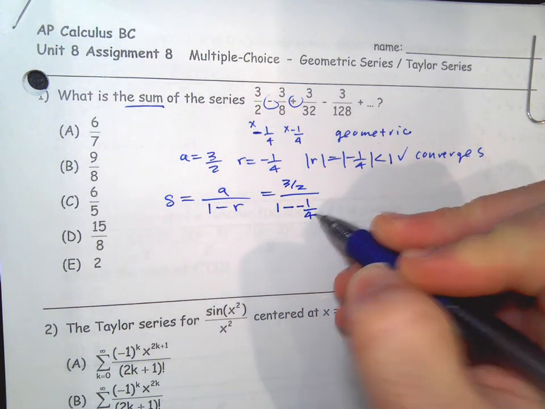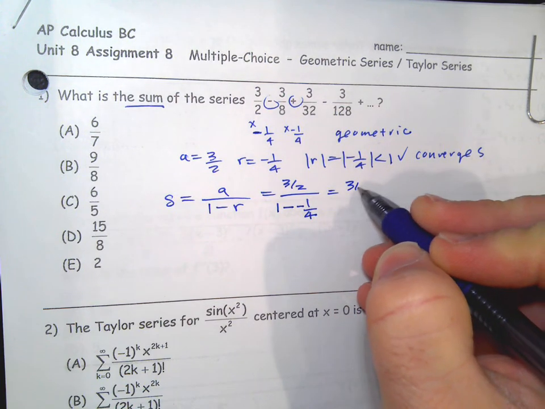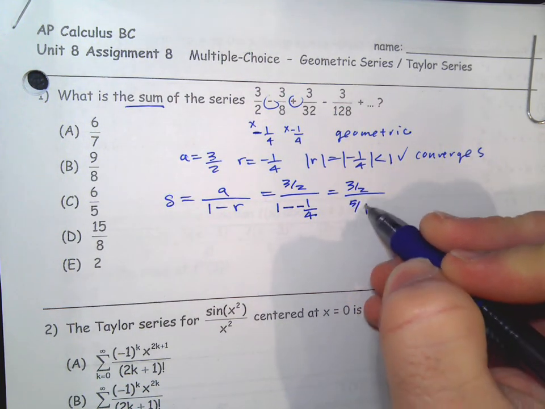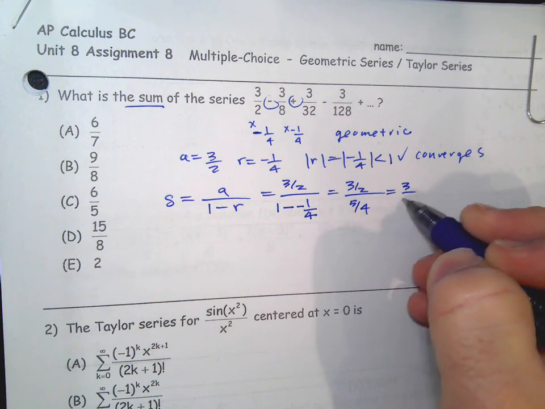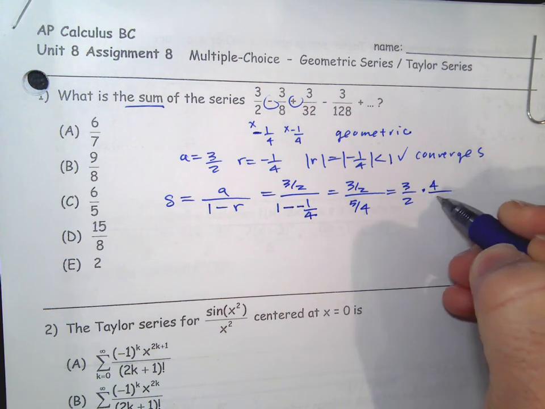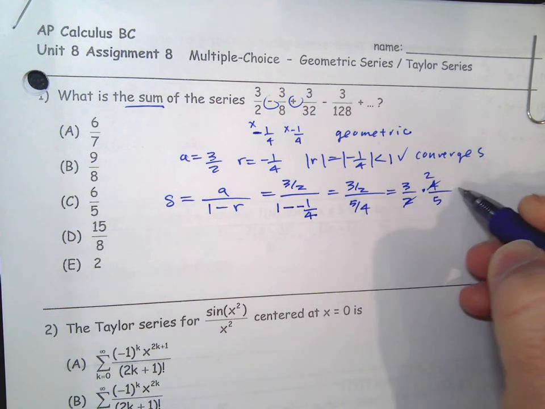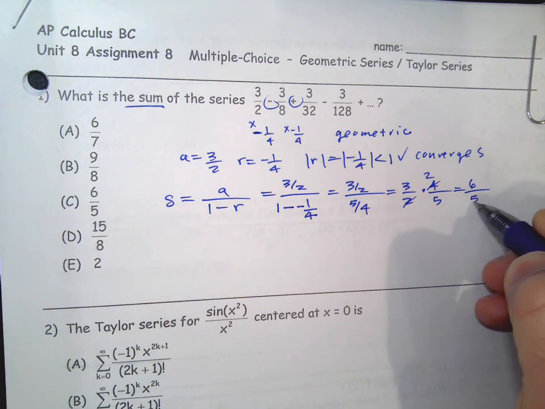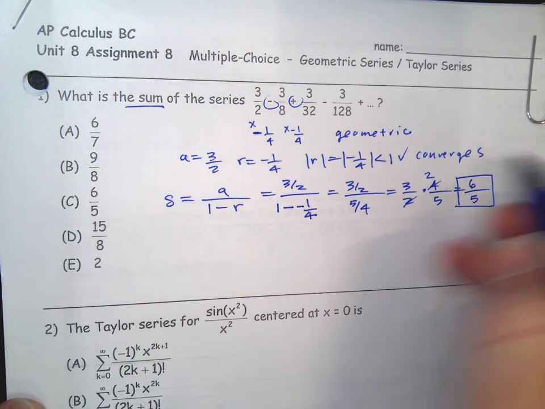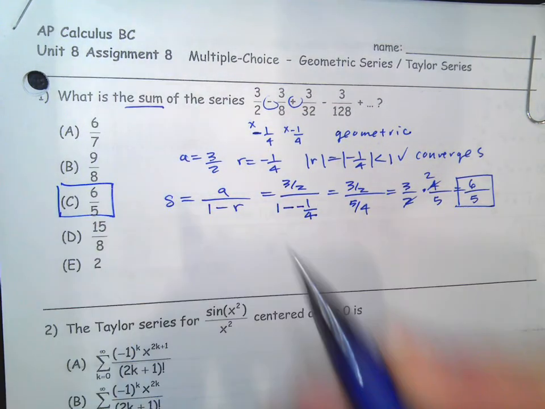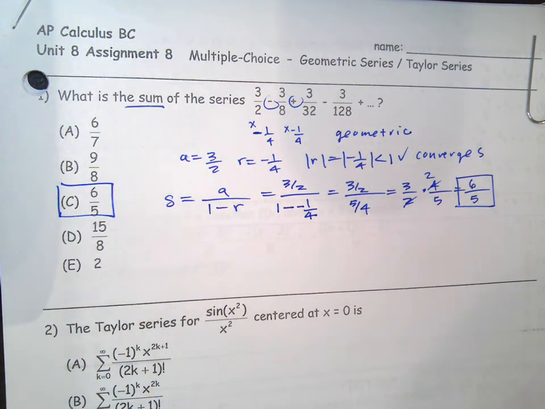Be careful. So 3/2 over 5/4, 3/2 times 4/5, 6/5 for the final answer, 6/5. There you go. All right, next one.